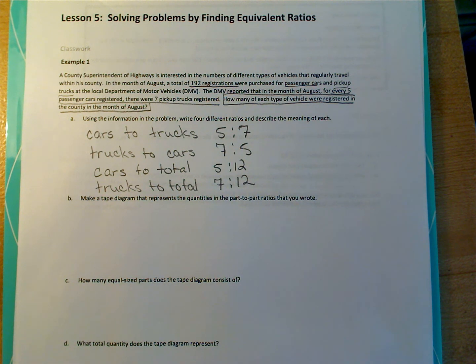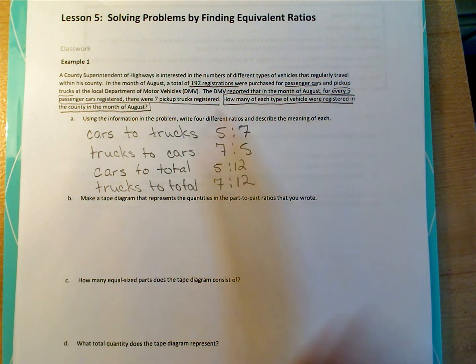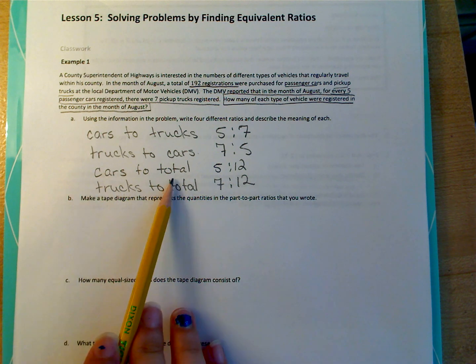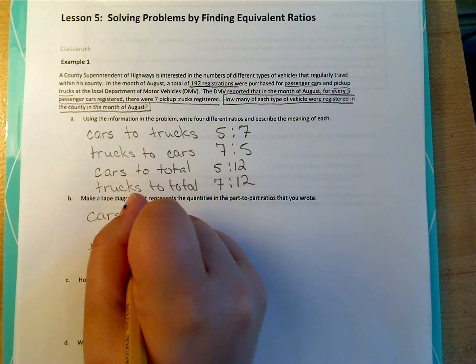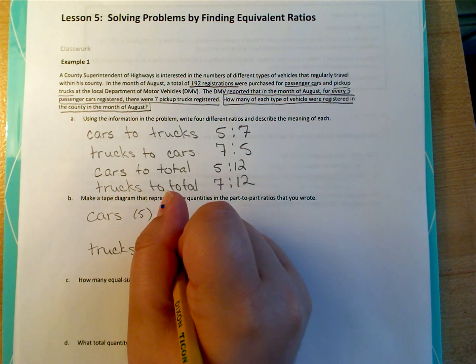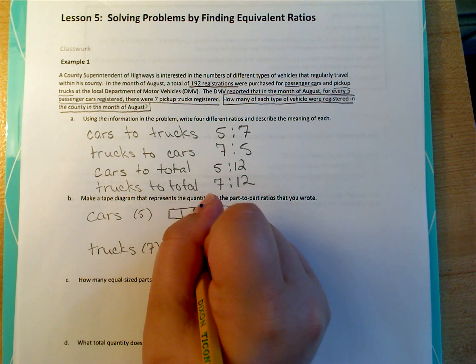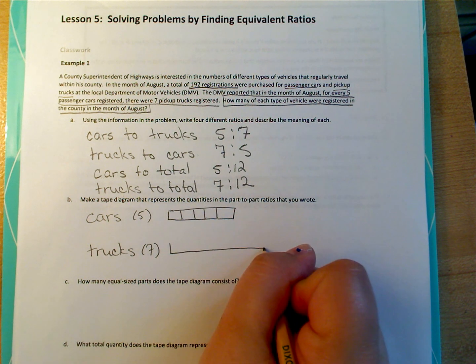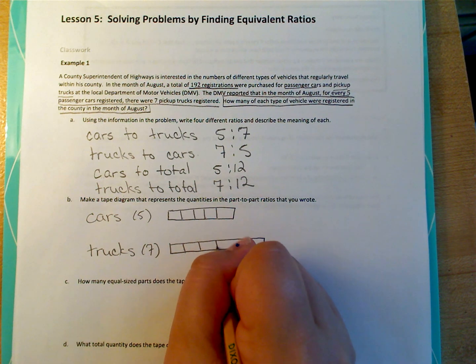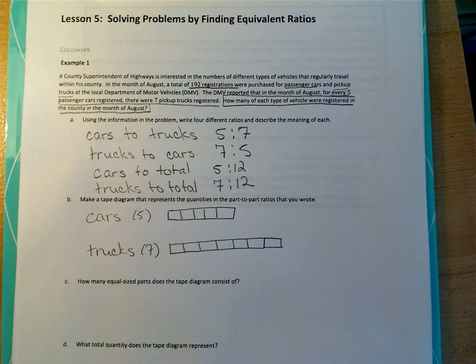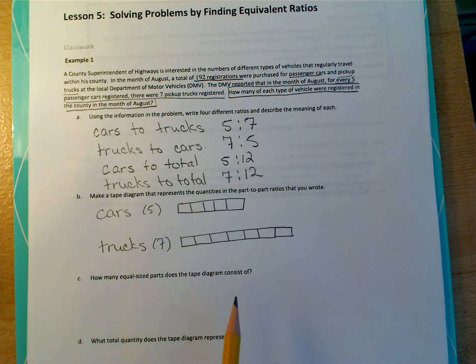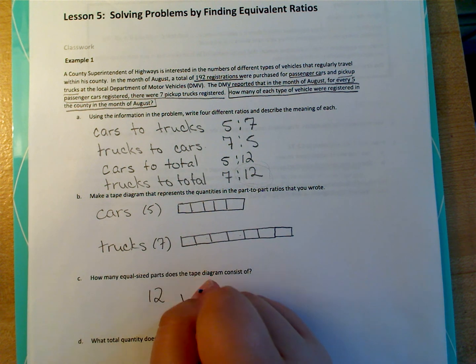So now question B wants us to make a tape diagram that represents the quantities in the part-to-part ratios that you wrote. So our part-to-part ratio, cars to trucks; the last two are part to whole because we're looking at one part of the whole. Now we know we have 5 cars and 7 trucks. So when we draw a diagram, make sure we have 5 boxes. One, 2, 3, 4, 5. Draw two more boxes for the trucks, and we get 7. Good. Now question C wants to know how many equal sized parts does the tape diagram consist of? We have 12 parts.